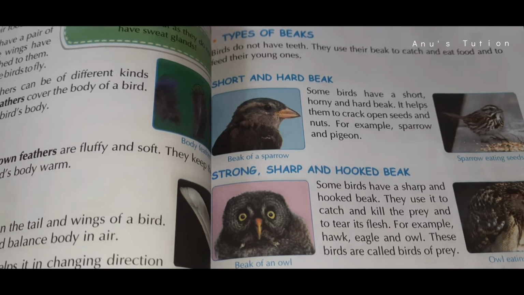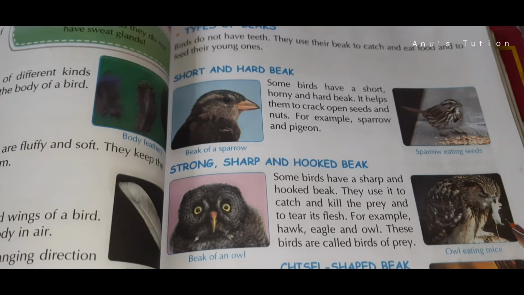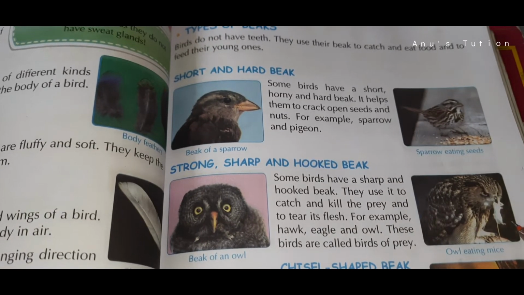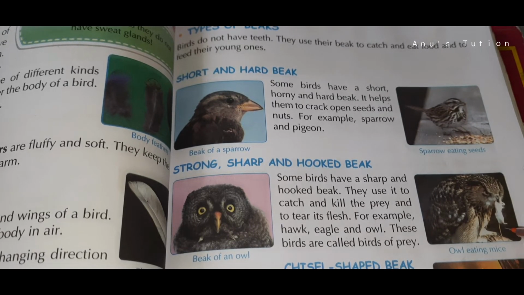See here, owl eating mice. If you see here, owl eating mice, with the help of beak, it kills and it is eating with the help of a hooked type beak.